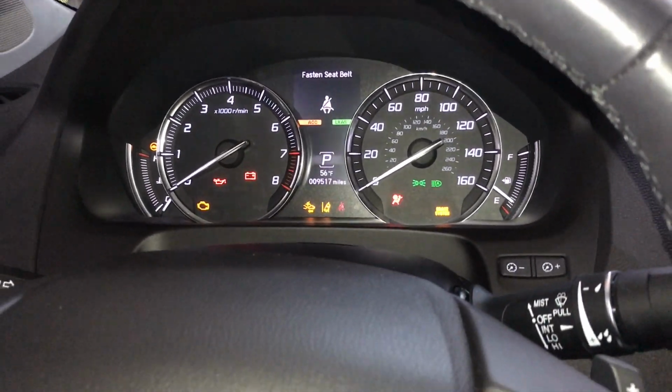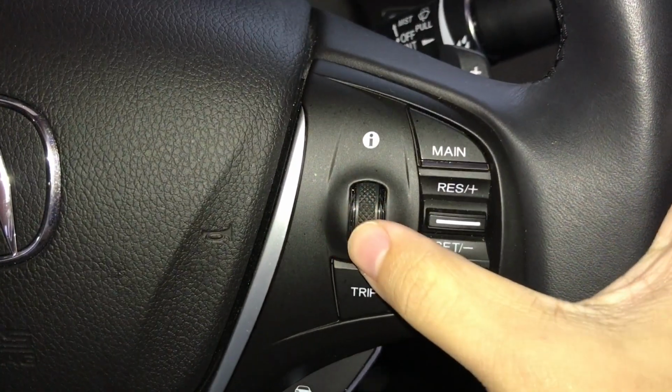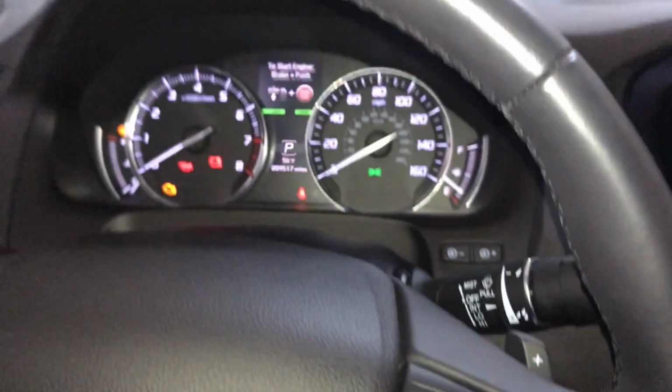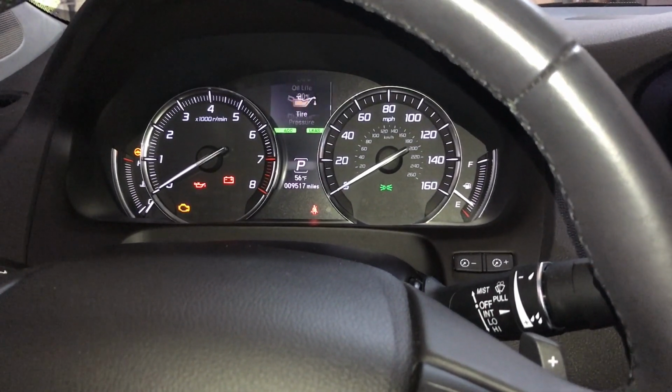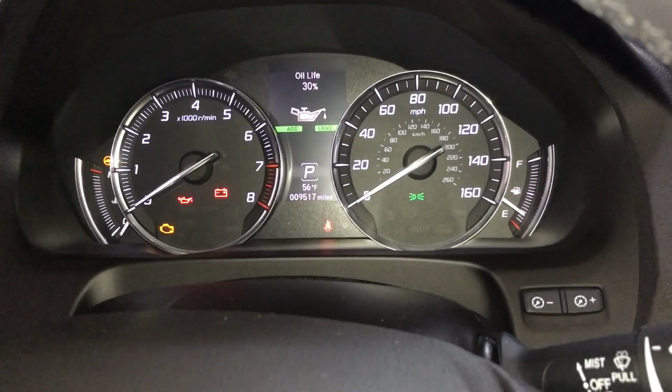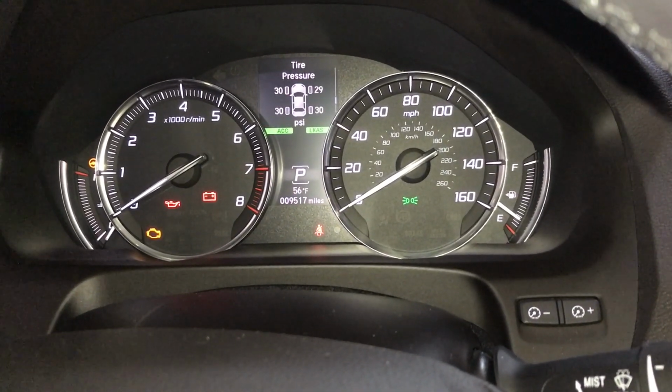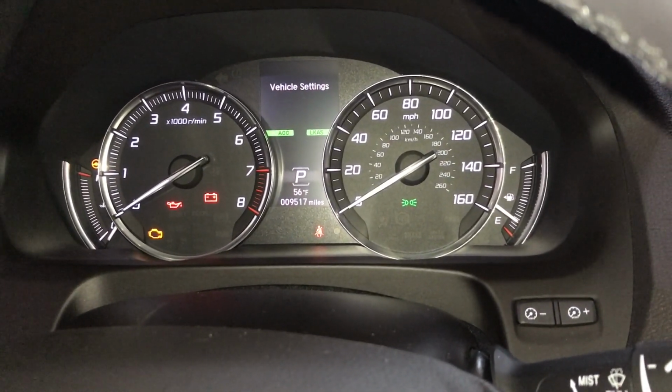Now that we have the display on, you will go to info on the scroll wheel on the right hand side of the steering wheel. You will scroll up till you find oil life. Then you will look for the vehicle settings. You will click on it by pressing on the scroll wheel.